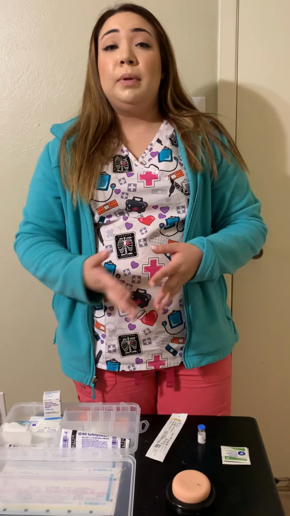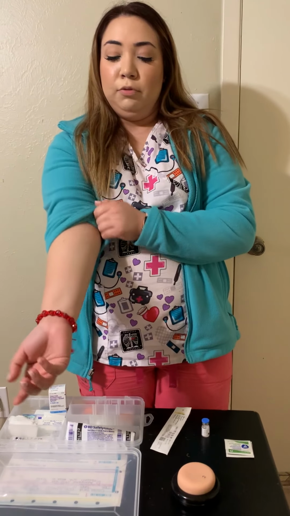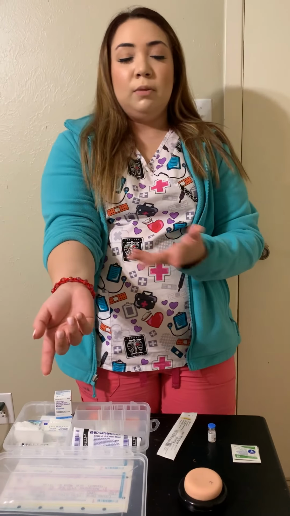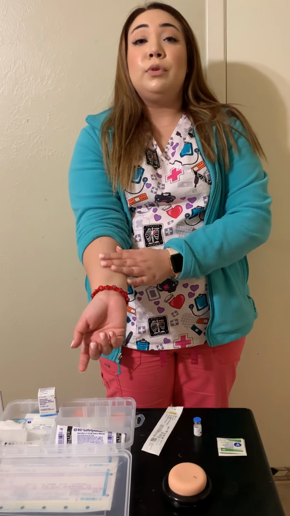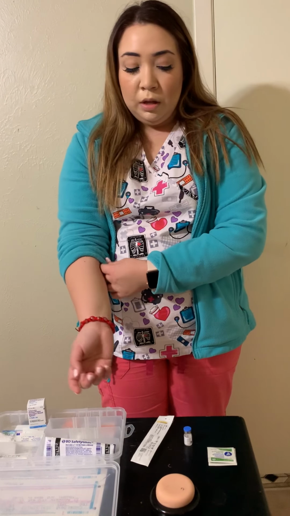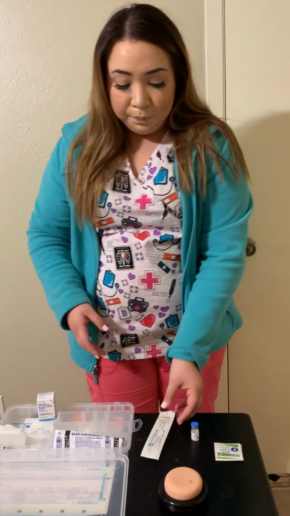So when picking a spot to administer this medication, we want to make sure we pick the forearm, whether it be the left or the right, it doesn't matter. You just want to have an area of skin that is free of veins or arteries. This injection goes intradermally, meaning it goes into the top layer of the skin.